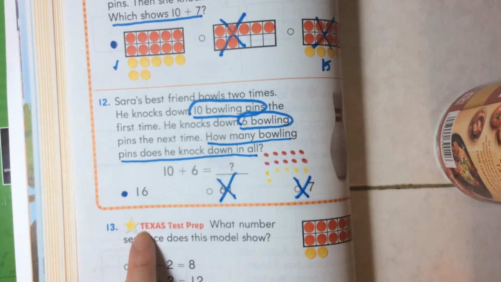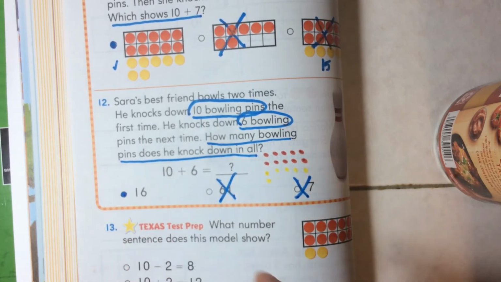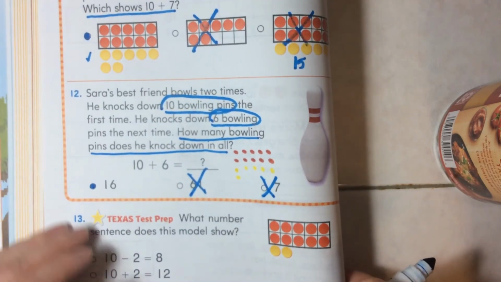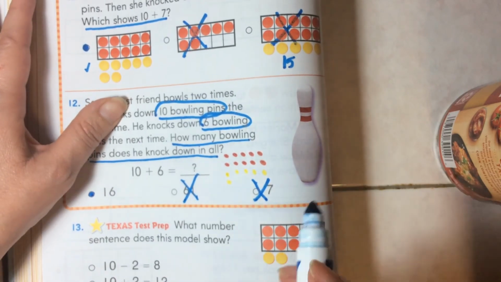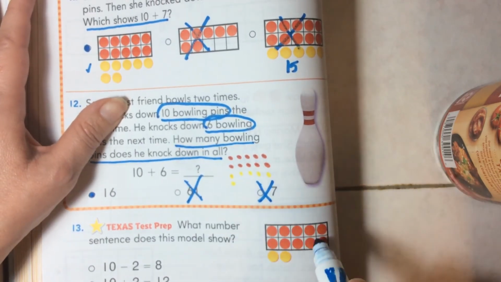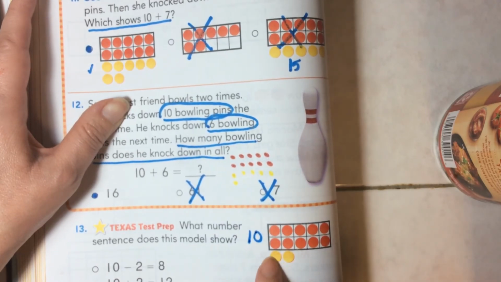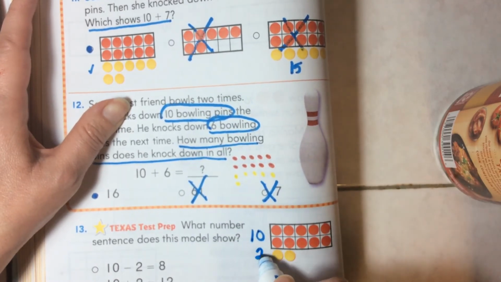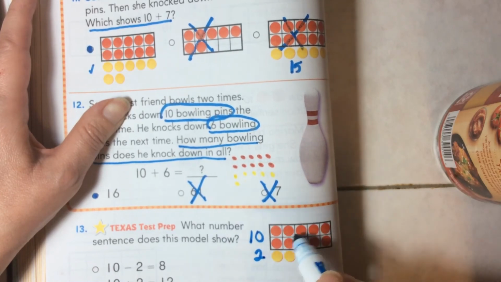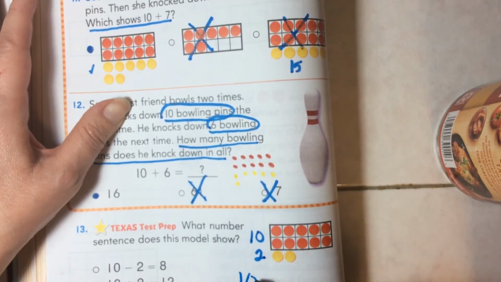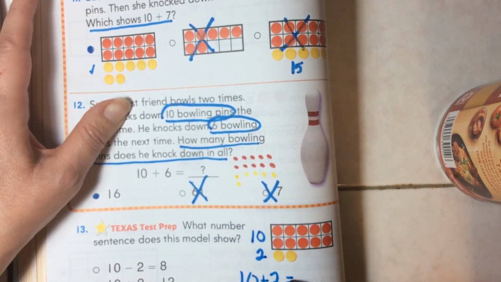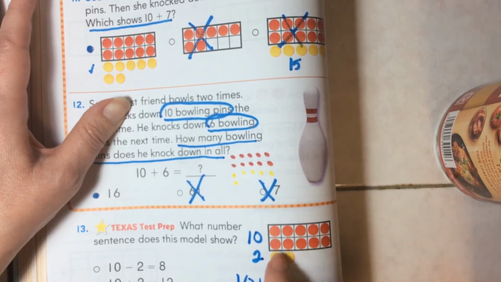Number 13. This is a Texas test prep. What number sentence does this model show? Okay, so here we know that this shows how many? 10. And these in yellow, how many are there? 2. Okay, and we are showing 10 plus 2 equals how many? 10, 11, 12.